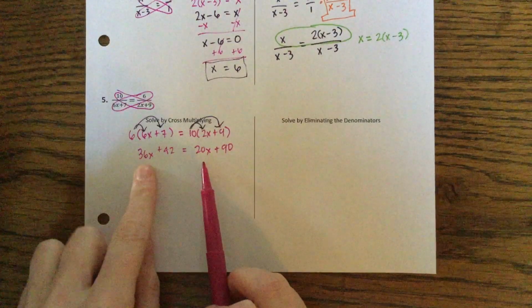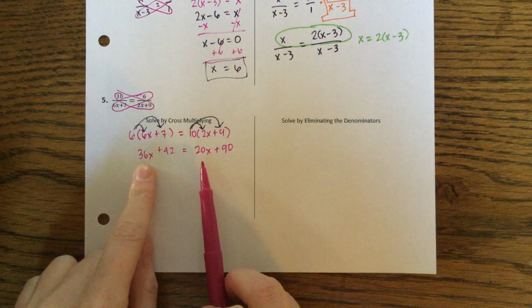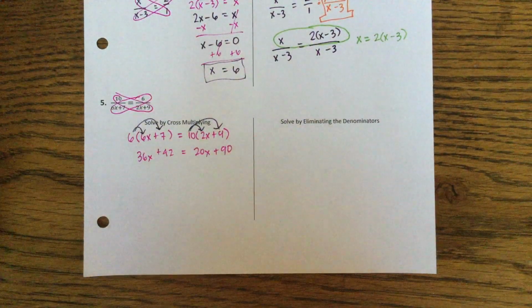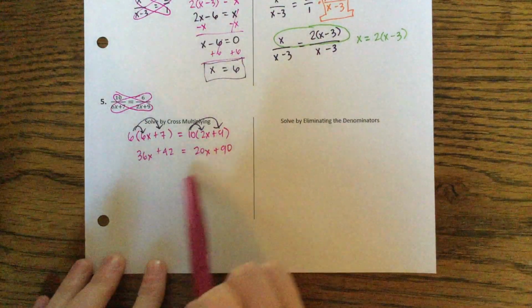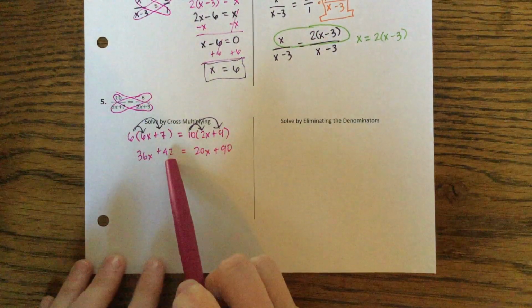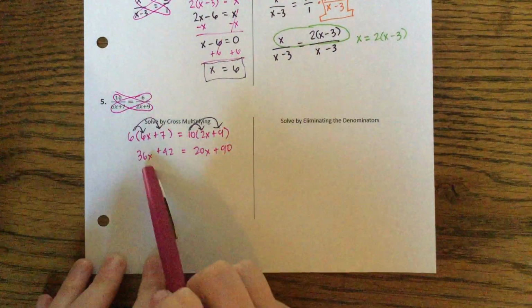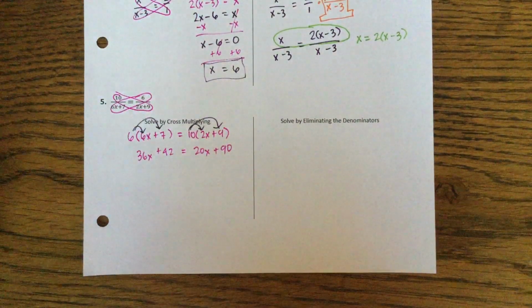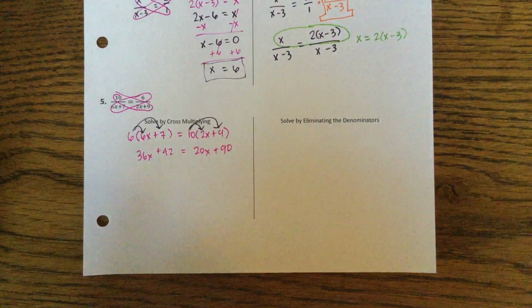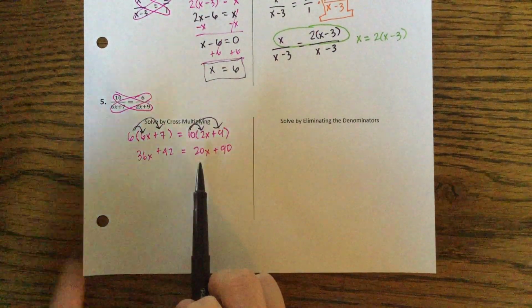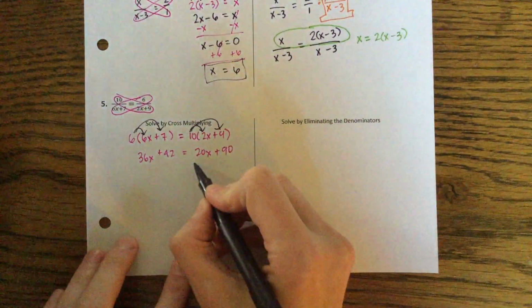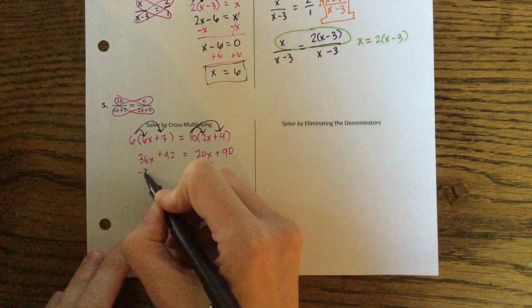At some point you will need to bring those x's together. But really, you can move anything in this equation. You can move the 36 over, move the 20. You could subtract 42. You could subtract 90. So your choice. I know that it'll be easier for me if I can keep the coefficient on the x's positive. So I'm going to start by subtracting the 20.